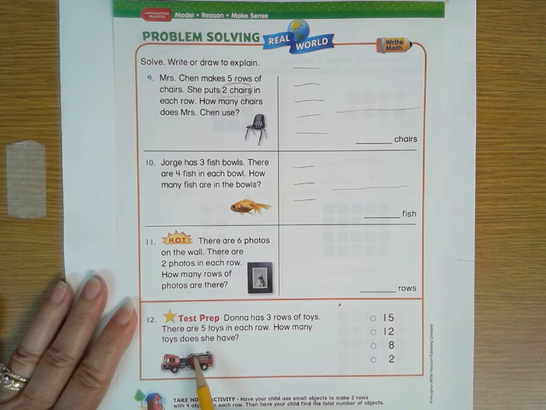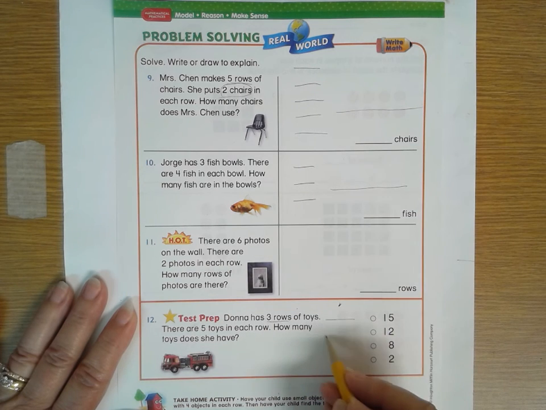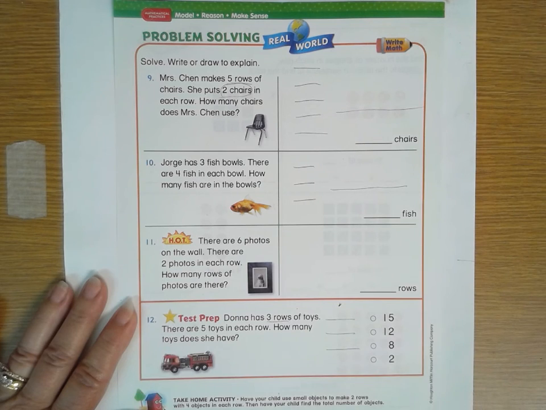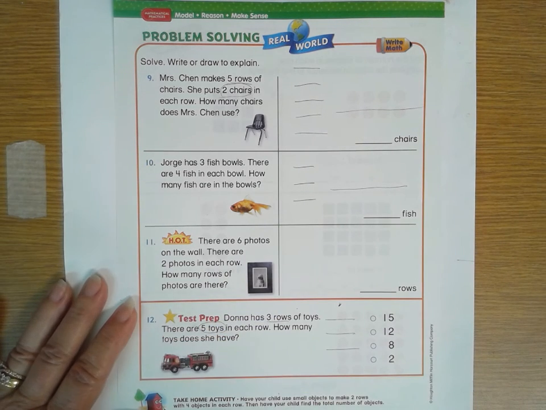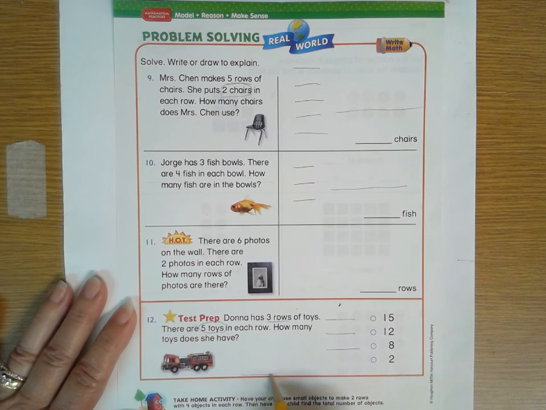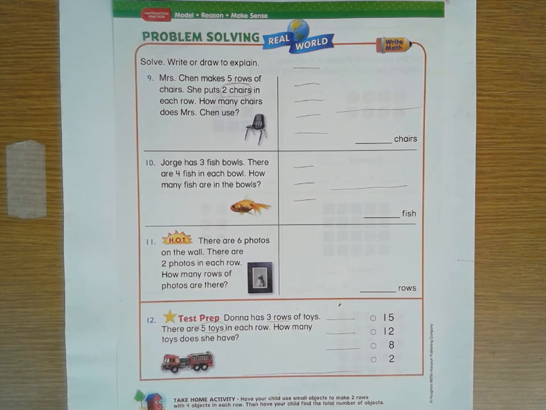And number 12, Donna has 3 rows of toys. There are 5 toys in each row. How many toys does she have? So 3 rows. And you need to put 5 toys in each row. And then do your repeated addition down here to find out how many toys she has. When you have completed all of those, you will be done with your assignment.